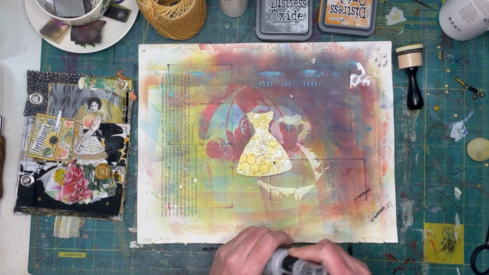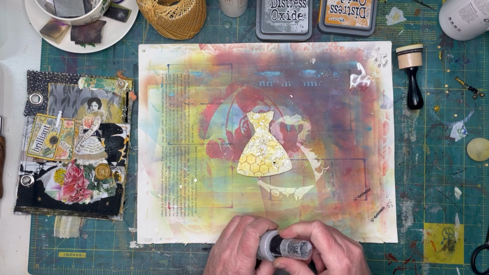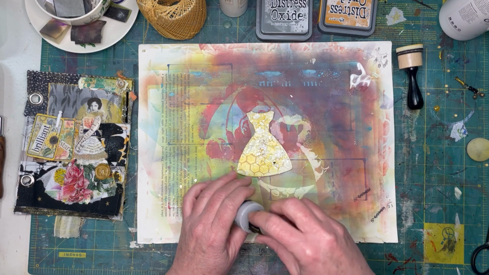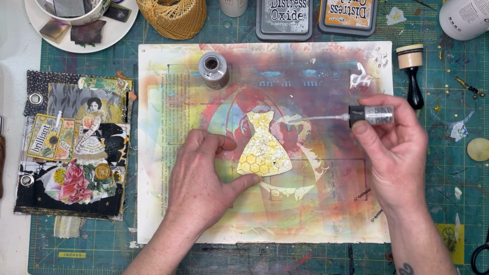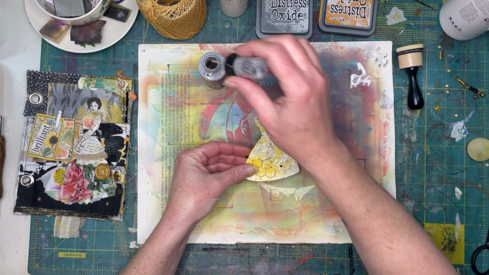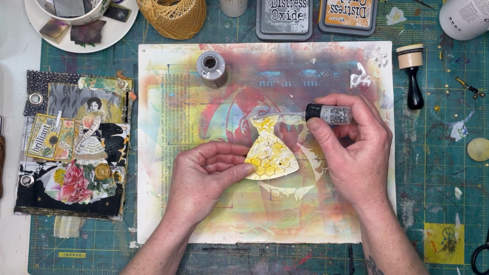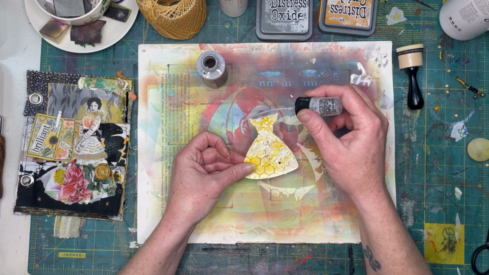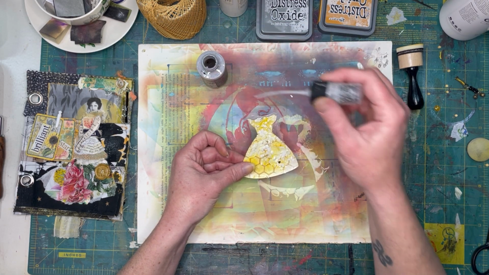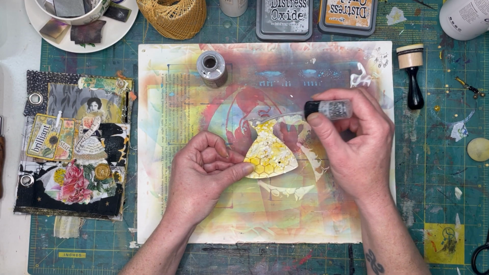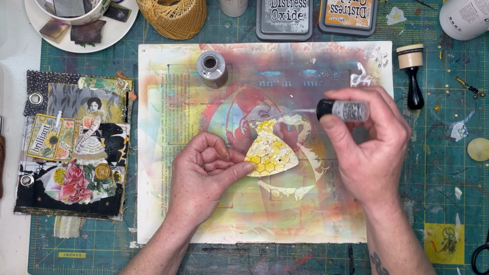Now I want to hit this a little bit more with some Distress ink. I was going to spray it, but I think what I'm going to do is run it like this, and then I might get my spray bottle. I think that gesso is a little bit wet yet, so this might be interesting.